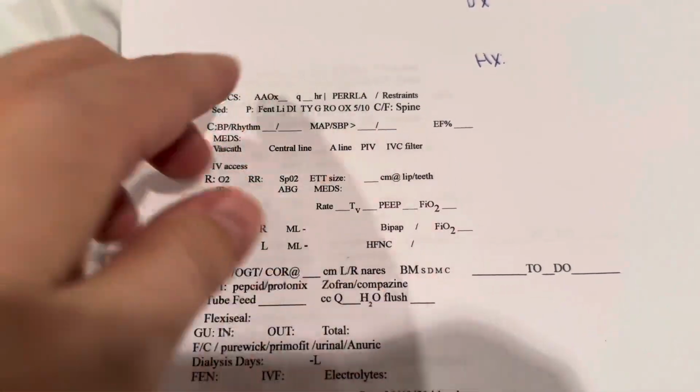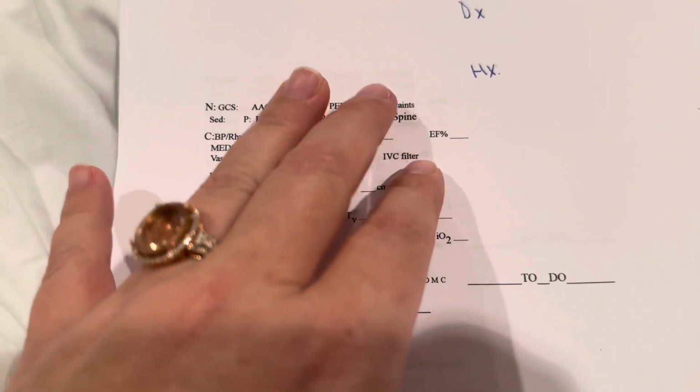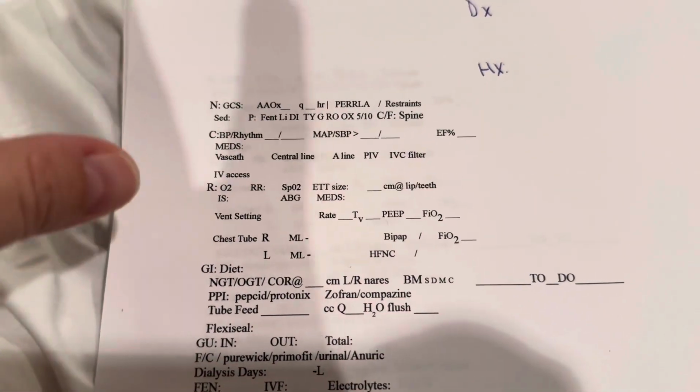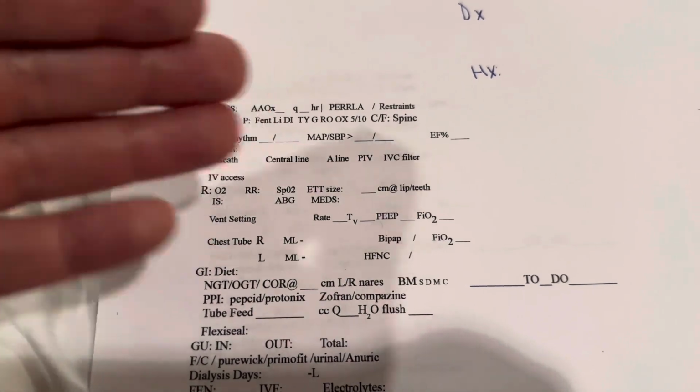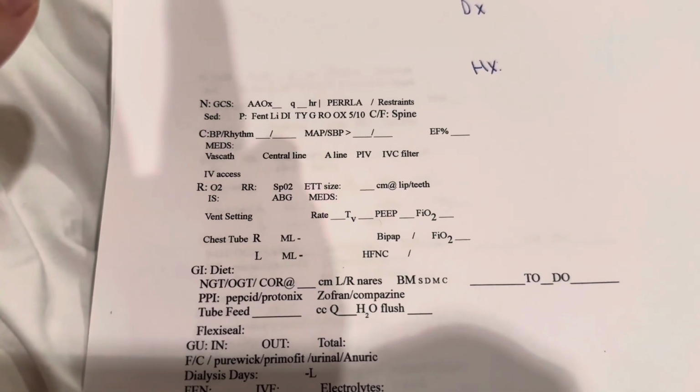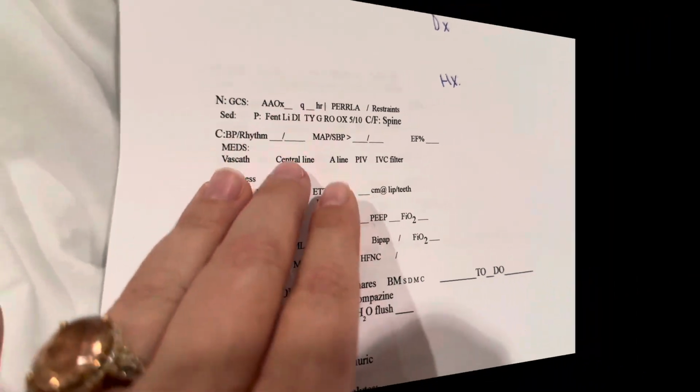Some attendings do want me to have PRN labetalol and hydralazine already set with specific parameters, like don't give hydralazine if heart rate is greater than 100, or don't give labetalol if heart rate is less than 60. So it just depends on my attending, like who is on. I have 11 different surgeons that I work with, so it really just depends on them whether or not I have that added.